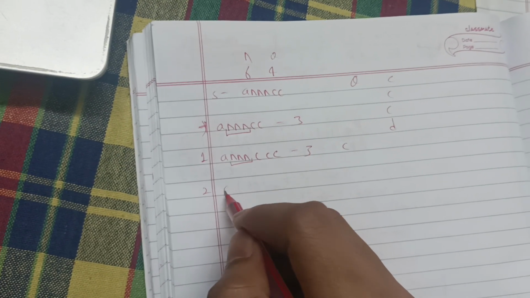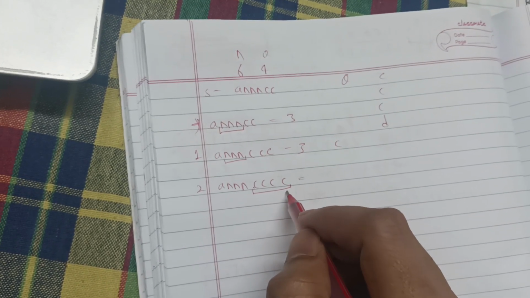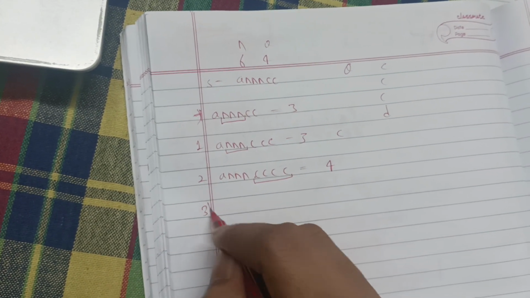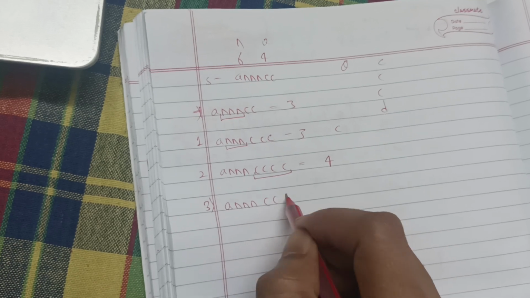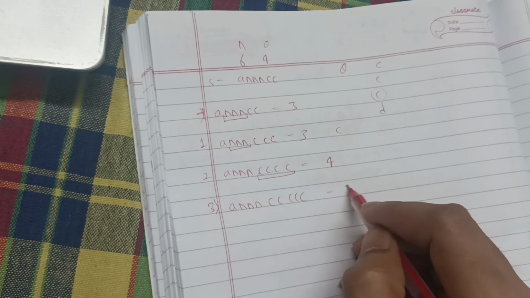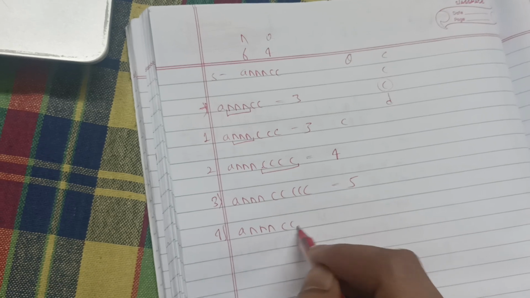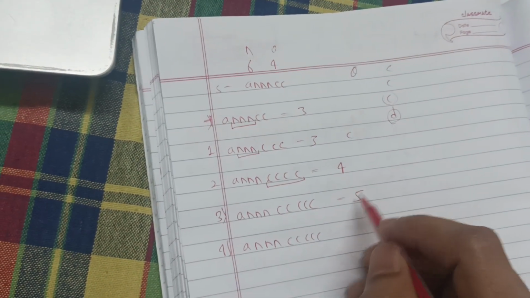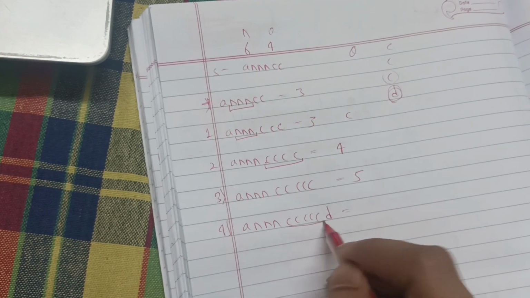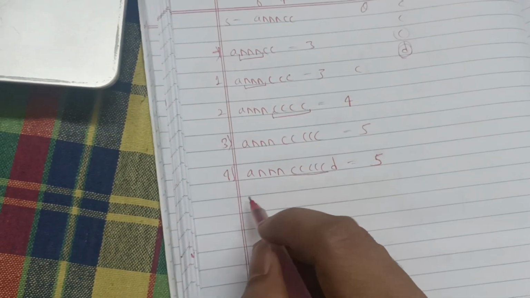After doing the second update, ANNNCCC, here the length will increase by 1, so the length of the good string is 4. And after the third operation, ANNNCCCC, the third is also C. Here the length of the good string is 5. After the fourth operation, ANNNCCCCD, the fourth character is D, so the length of the good string is also 5.